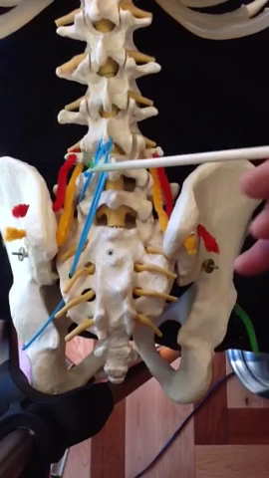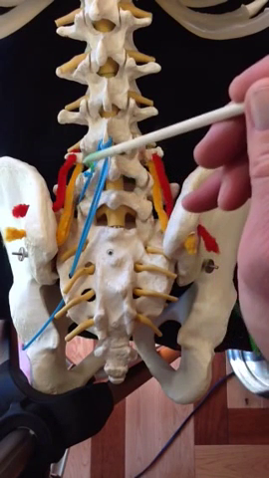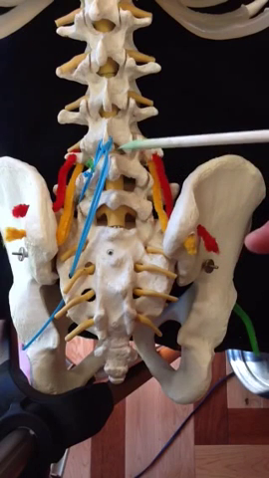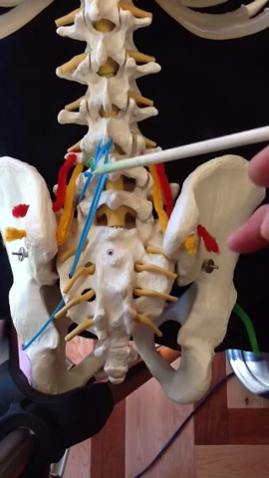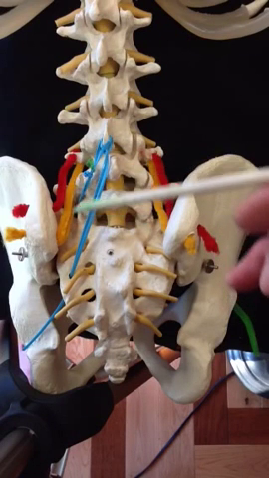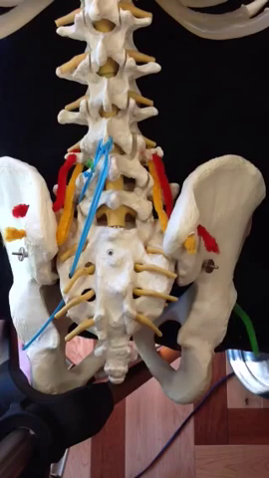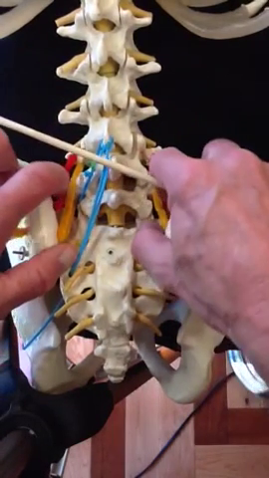And the significance of that is that not only will this muscle group contribute to posterior rotation of the lumbar spine, but particularly at L4 and L5, the more horizontal orientation will lend itself well to posterior translation.